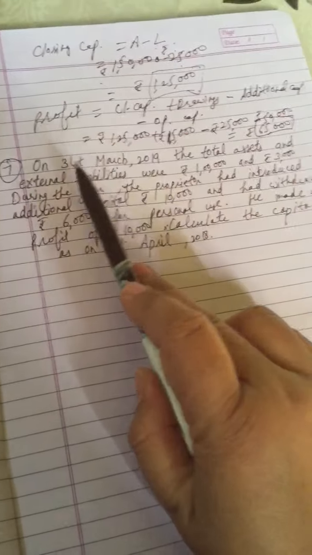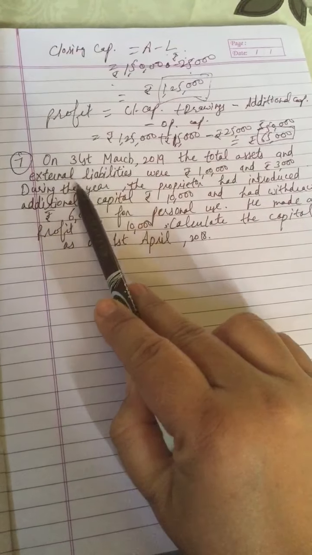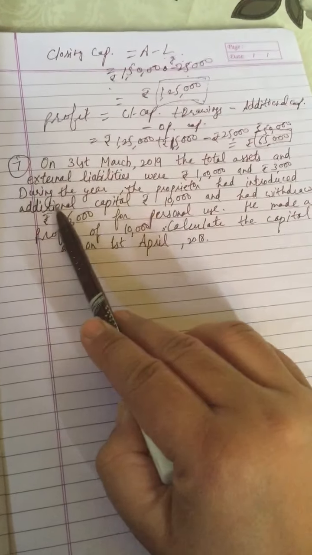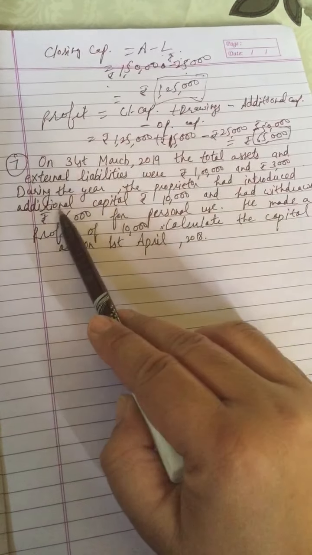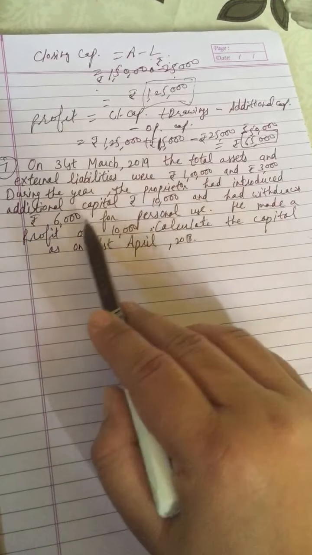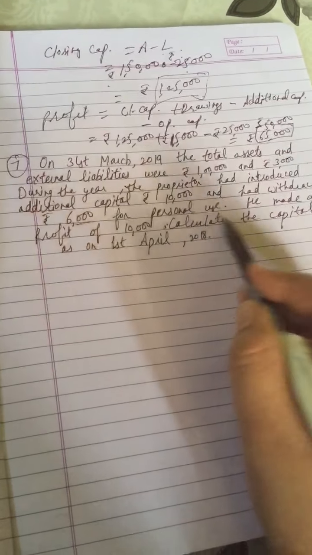Now the last question I have written: on 31st of March 2019 the total assets and external liabilities were rupees 1,03,000. During the year the proprietor had introduced additional capital, means fresh capital 10,000, and had withdrawn rupees 6,000 for personal use, means drawings.